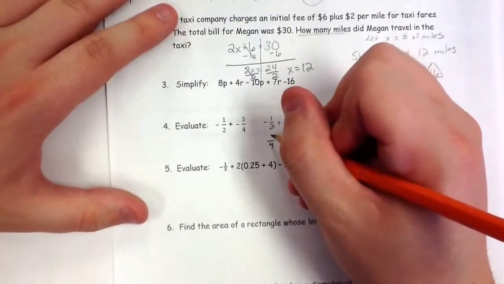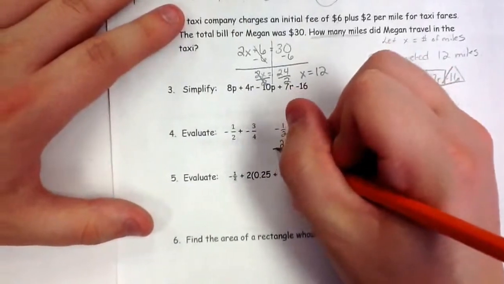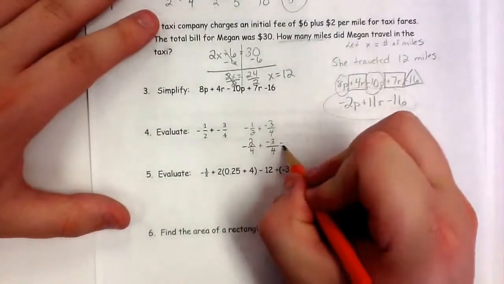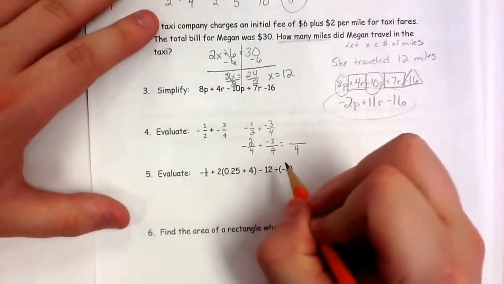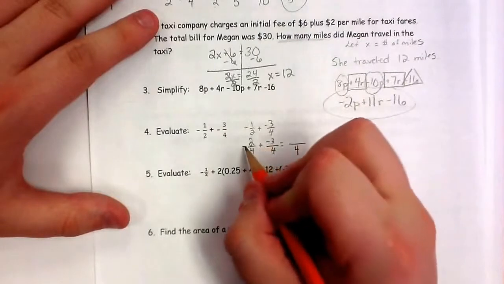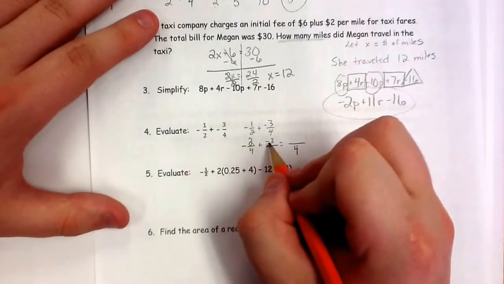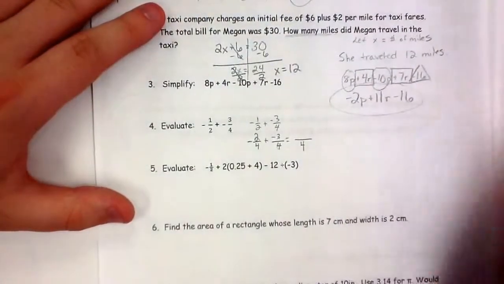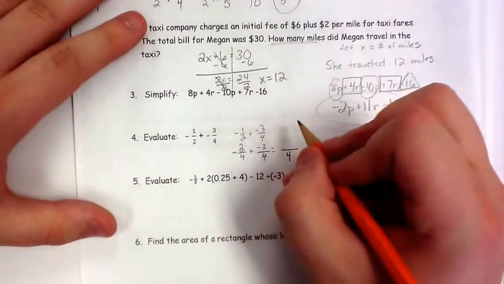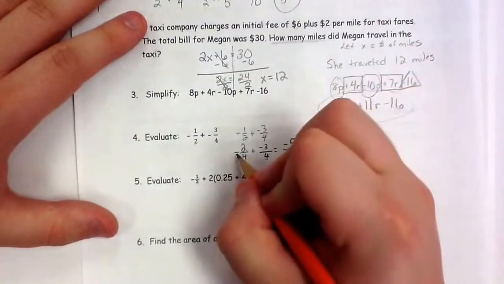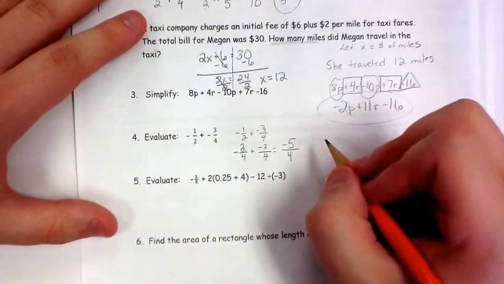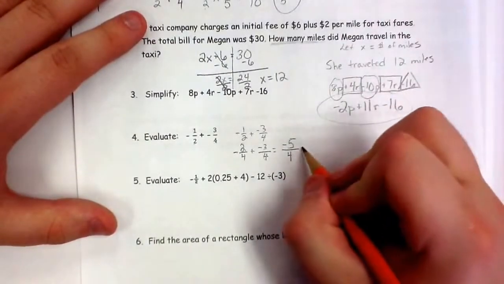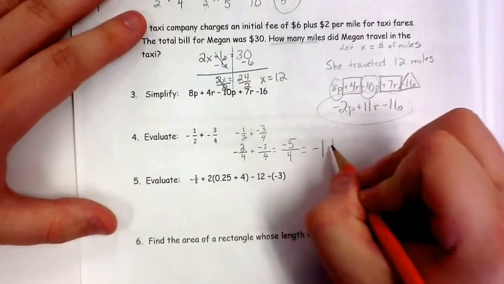1 times 2 is 2. We need our negative sign, it carries down. Okay, now that we have a common denominator, our denominator is going to stay the same at 4. Negative 2 plus a negative 3. So if I'm at negative 2 and I move farther away from 0, I'll end up with negative 5. Negative 2 plus a negative 3 is negative 5. Okay? We can leave our answer like that, or we could change it into a mixed number, which would be 1 and 1/4.